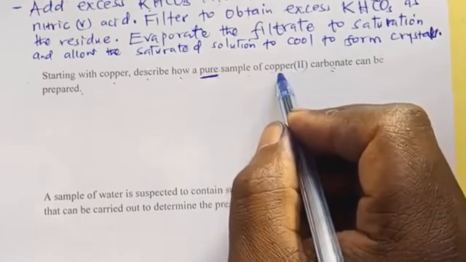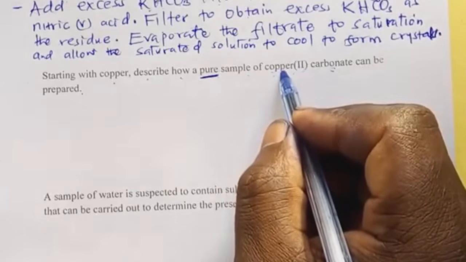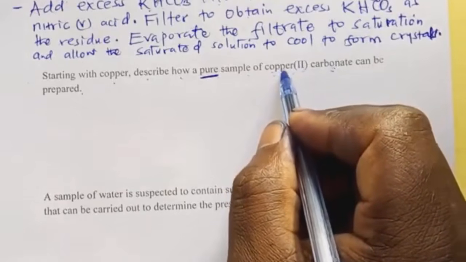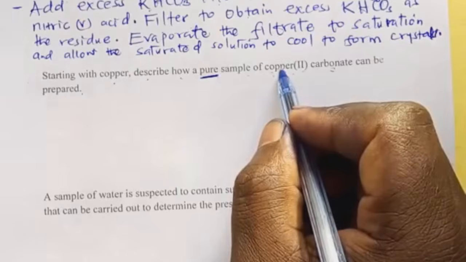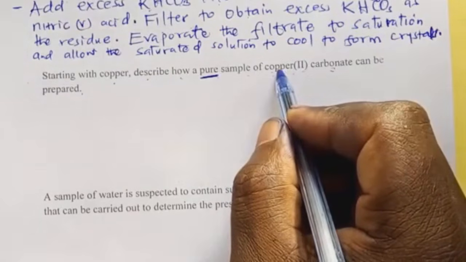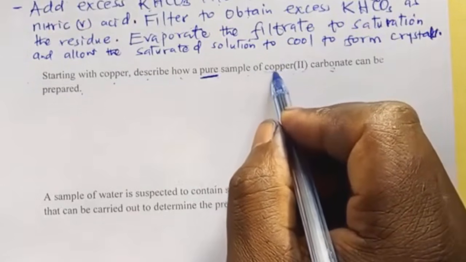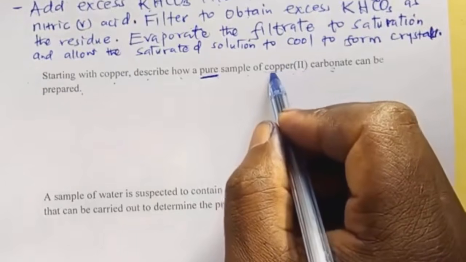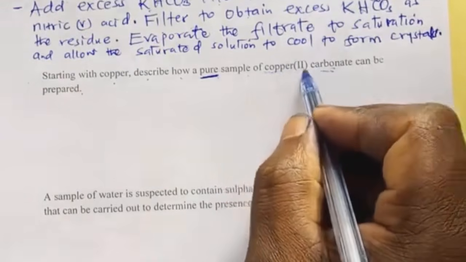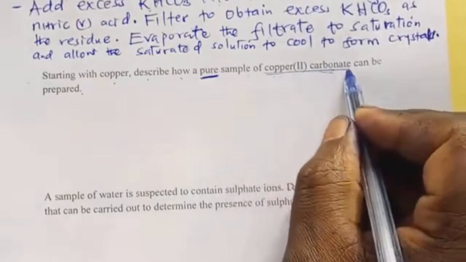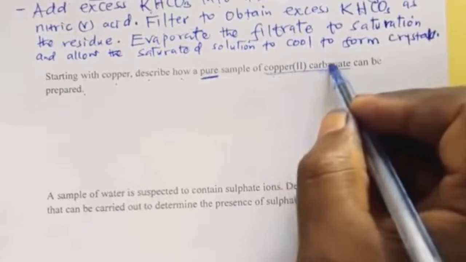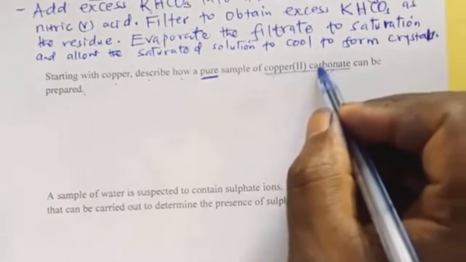Remember, all carbonates are insoluble except potassium carbonate, ammonium carbonate, and sodium carbonate. Since this one is not sodium, not potassium, not ammonium, it means it is insoluble. So we need to know the method we are going to use. Then obviously we are going to use double decomposition.